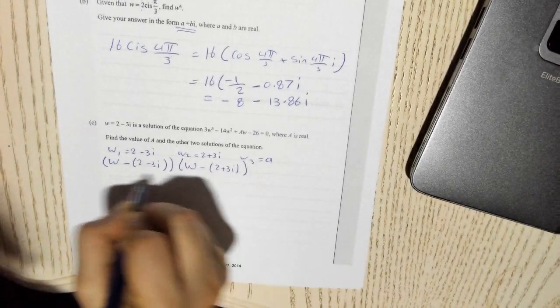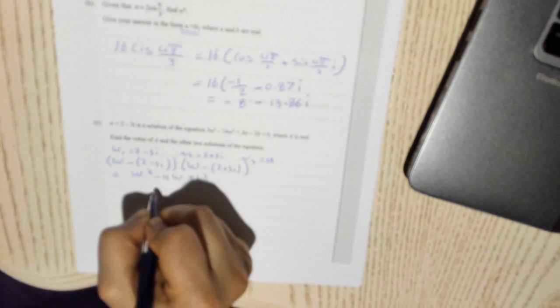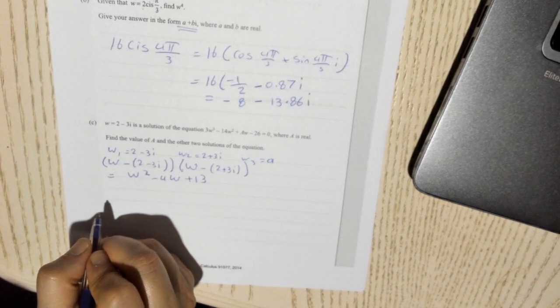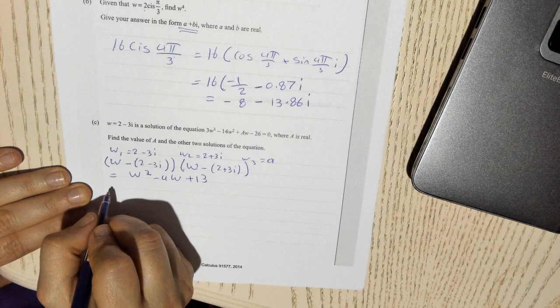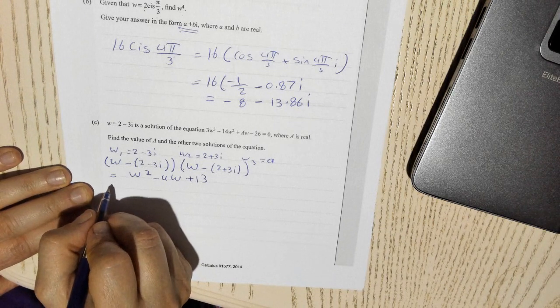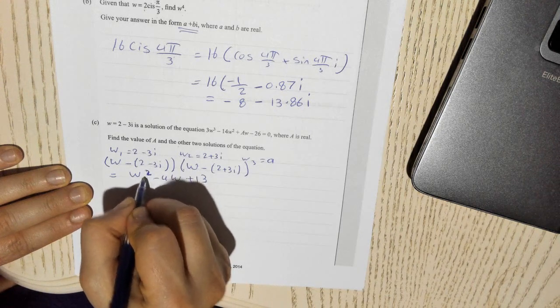Now if you expand this, you will end up with w squared minus 4w plus 13. Okay, so it's plus 13, and now this one here is your equation.